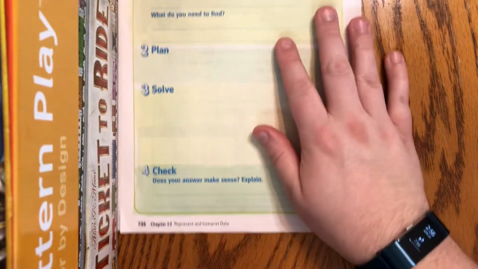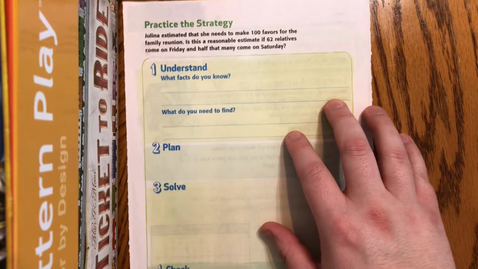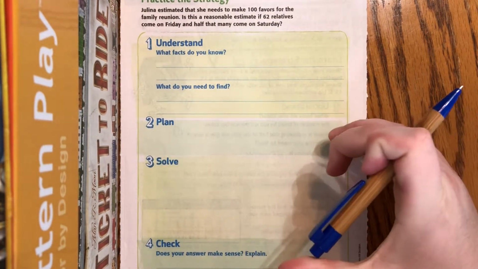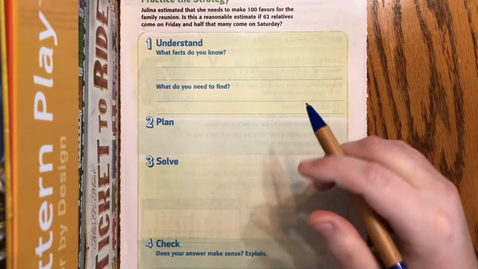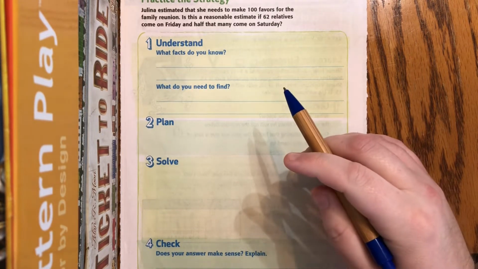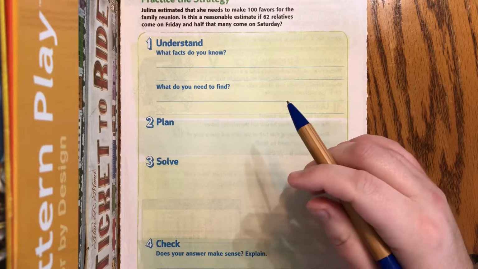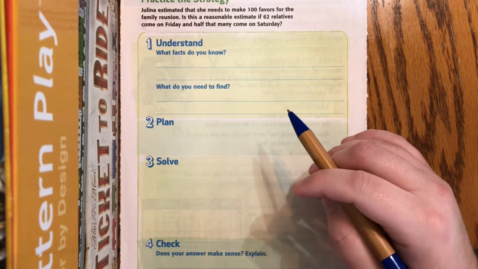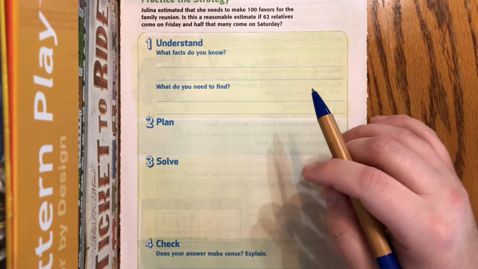Okay, let's turn the page. Juliana estimated that she needs to make 100 favors for the family reunion. Is this a reasonable estimate if 62 relatives come on Friday and half of that many come on Saturday?